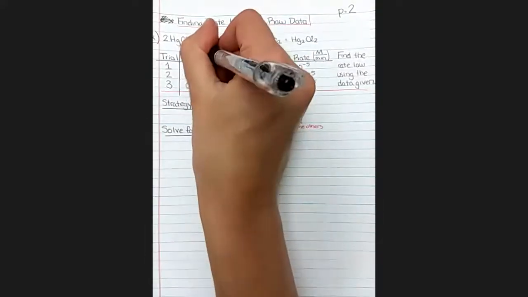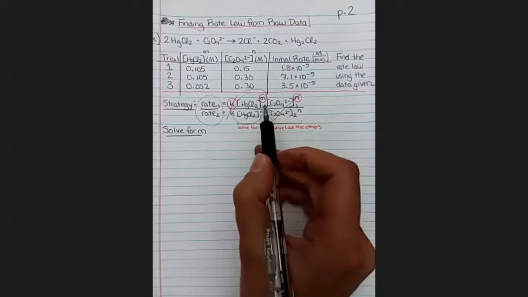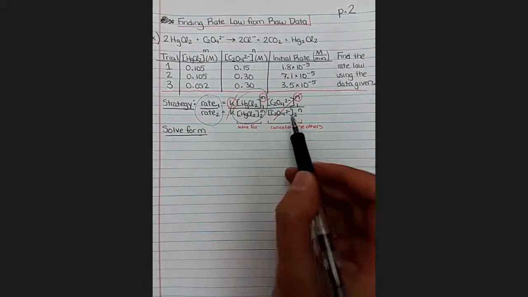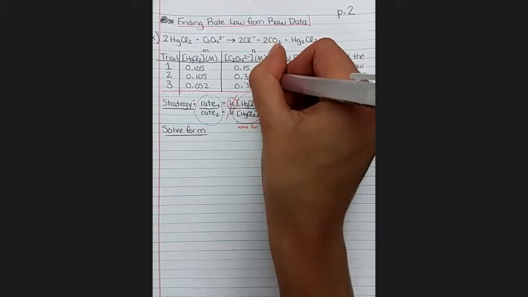So we have decided to define M as the coefficient for the mercury compound and N as the coefficient for oxalate. So make sure if you use a variable, you write somewhere on your paper what that is, so your poor professor is not confused. So when we want to solve for M, we want to keep this term, and we want the oxalate term to cancel. So we need to choose two trials to use where the oxalate concentration is the same so that this term cancels.